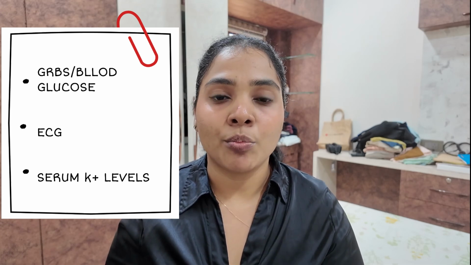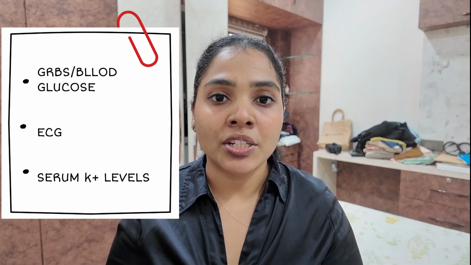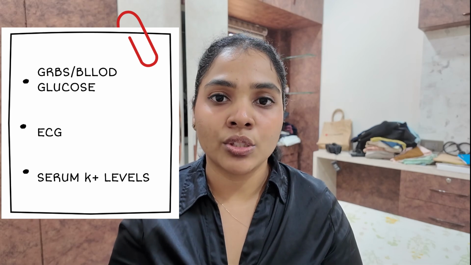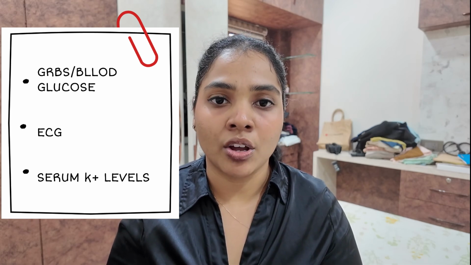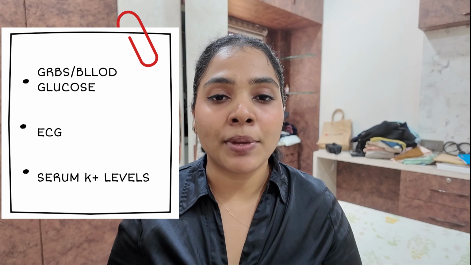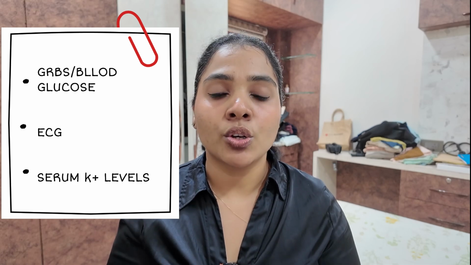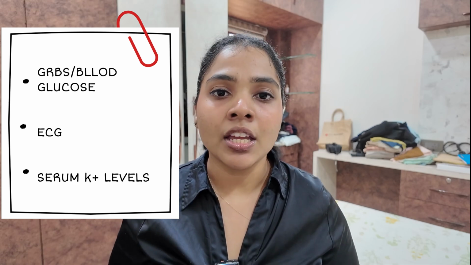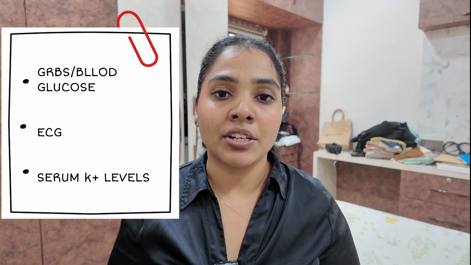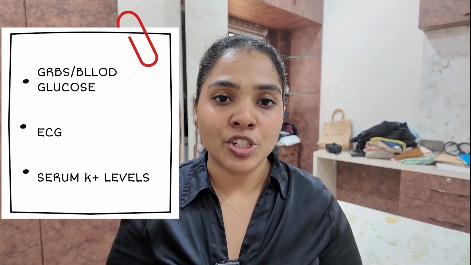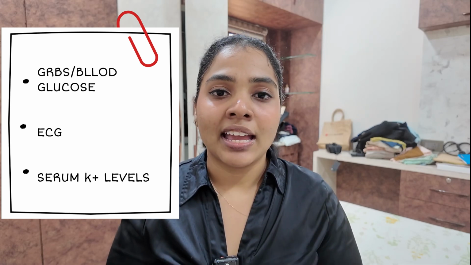You also have to monitor the patient's ECG to see whether it has come back to normal or not. And you also have to monitor the patient's potassium level. So apart from the vitals and everything, you definitely have to monitor the patient's GRBS, potassium levels, and ECG.